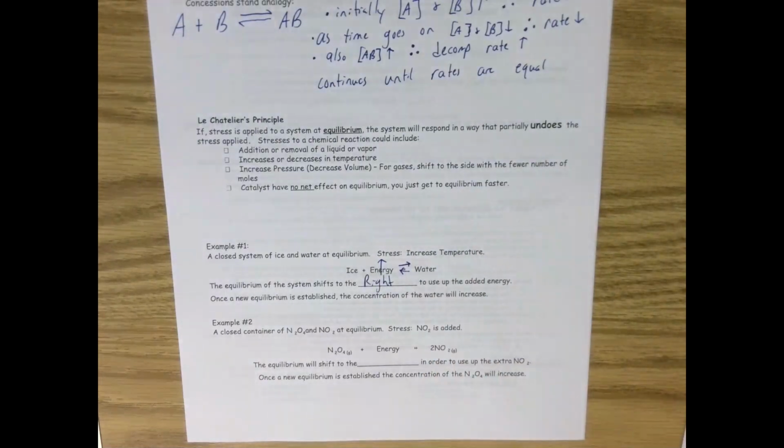To use up the energy added. So as it shifts to the right, I'm using up my reactants to make product. So it uses up energy, so it decreases the energy that I added. Once a new equilibrium is established, the concentration of water will increase.